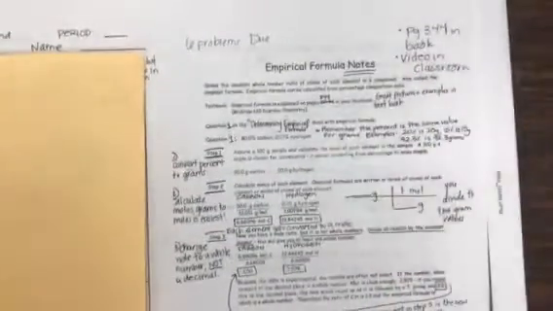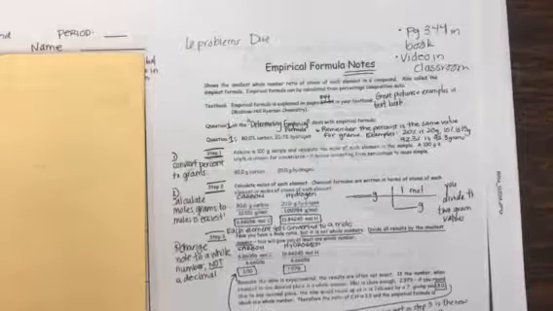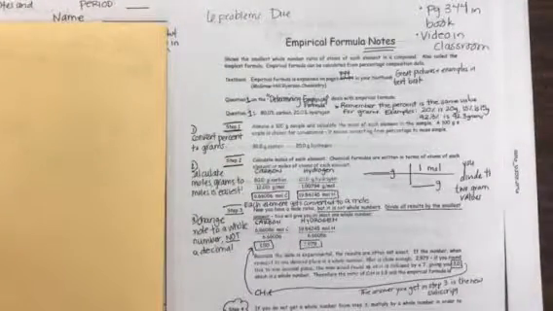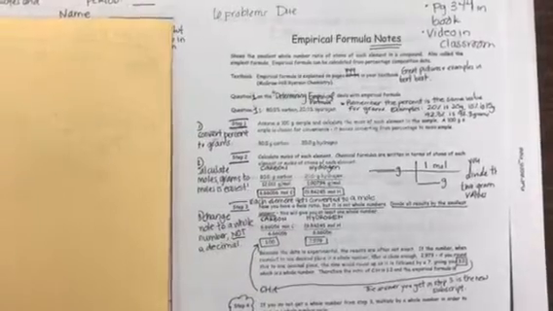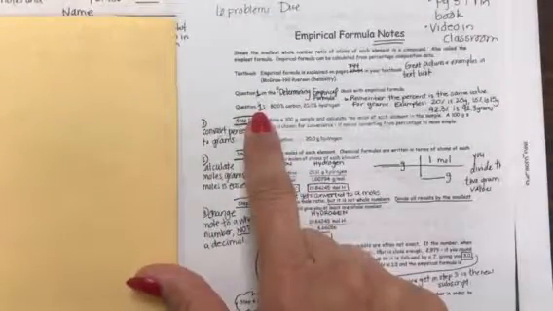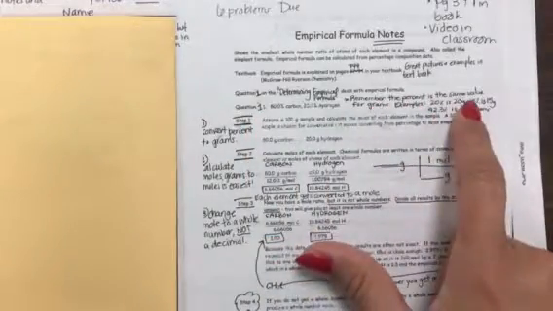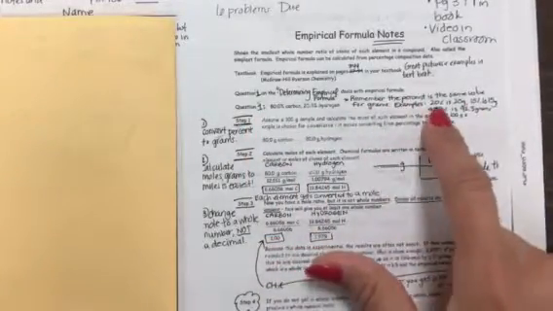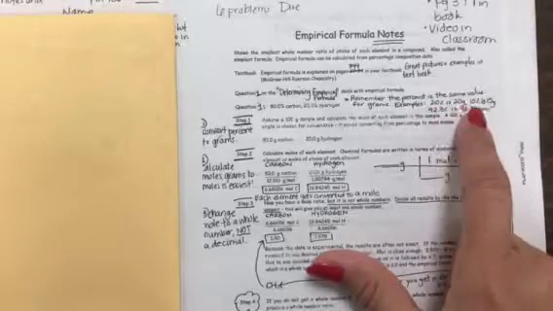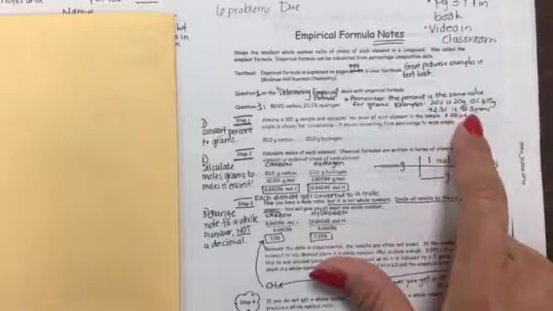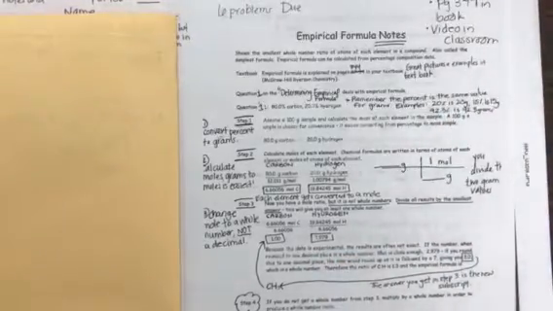So we just learned how to do empirical molecular formulas, and that's when we multiplied our number to get bigger subscripts. Now here we're going to get smaller subscripts. So you're going to be given a percent. So it says, this is an example. Remember, the percent is the same value for grams. So examples are 20% is 20 grams, 15% is 15 grams, 92.3% is 92.3 grams.